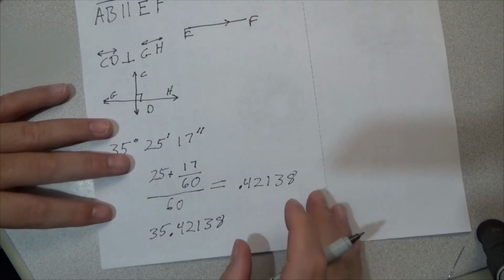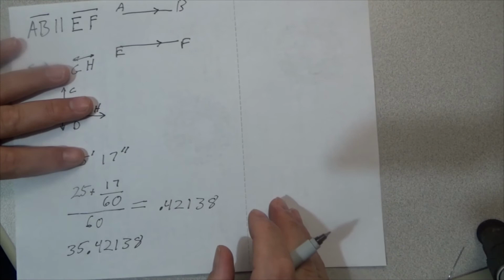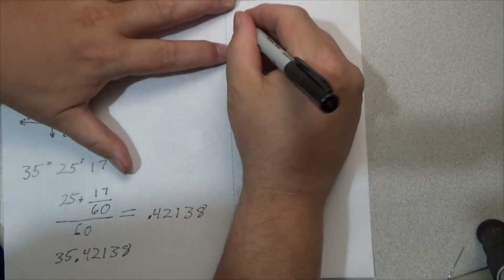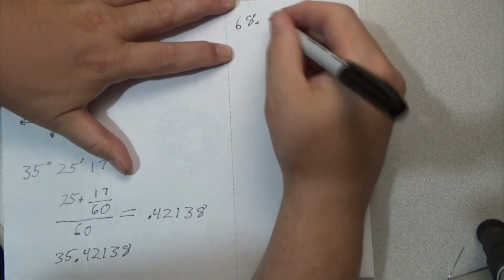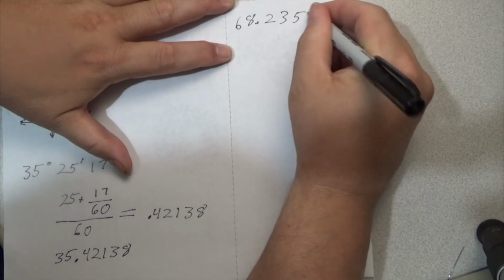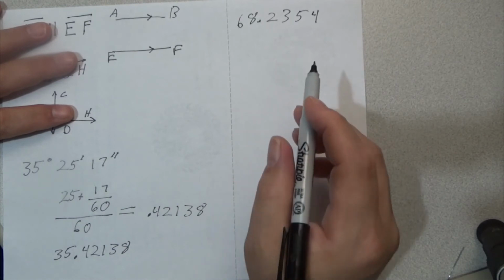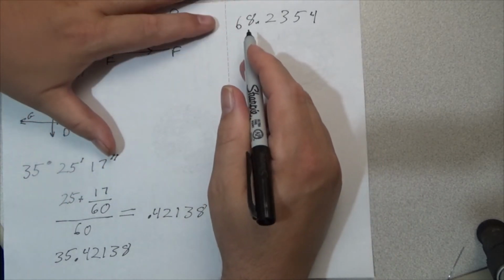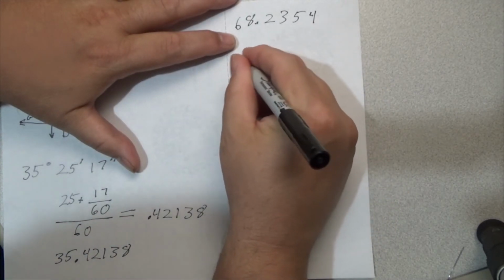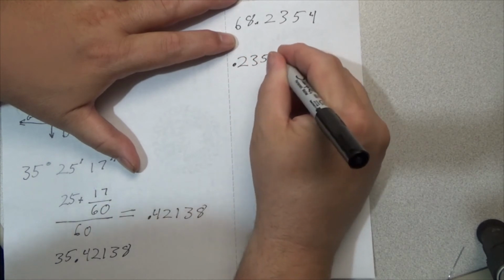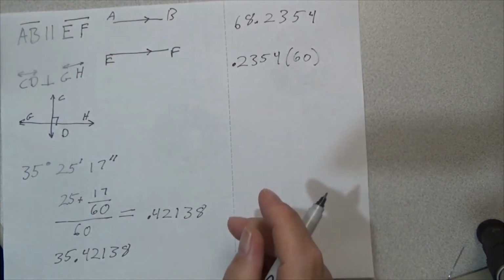So that's number 2. Number 3, we're going the other way with it. We are converting 68.2354, and we're changing this into degrees, minutes, seconds. So once again, the 68 stays the same. So we take this 0.2354 and we multiply that by 60, because this is just a percent of the 60.